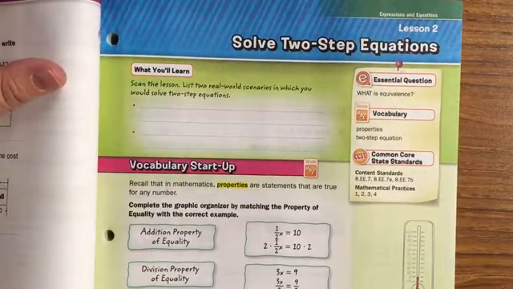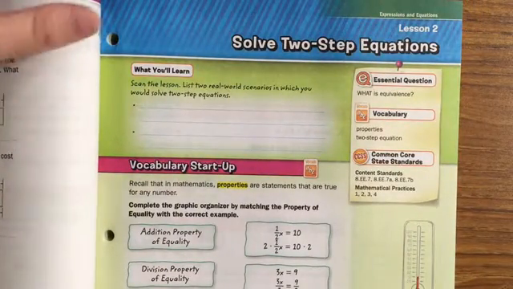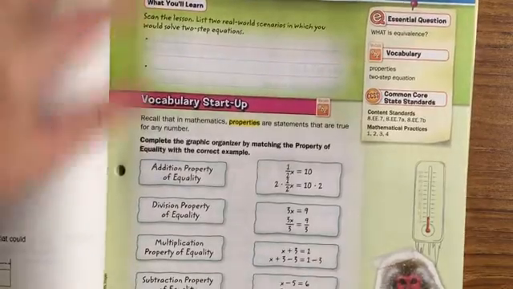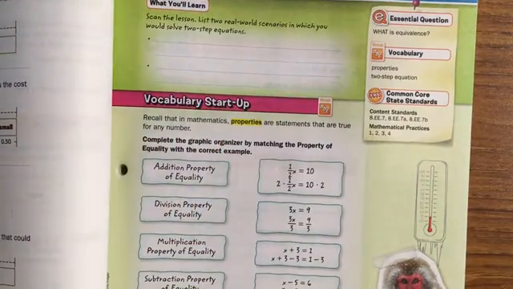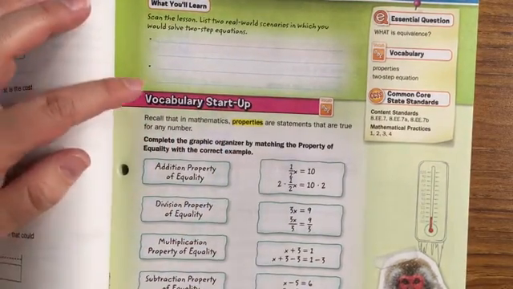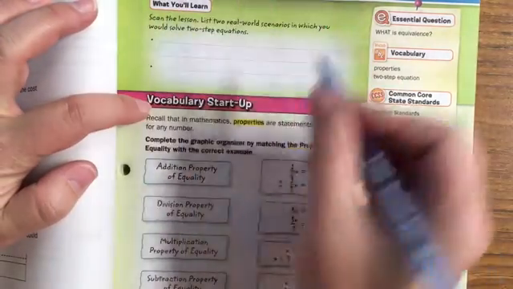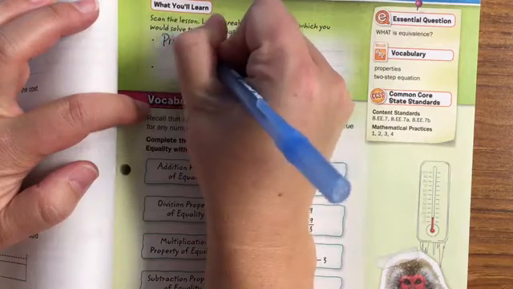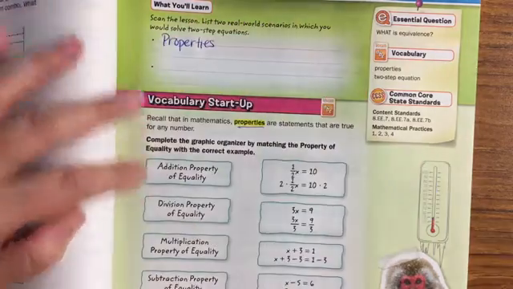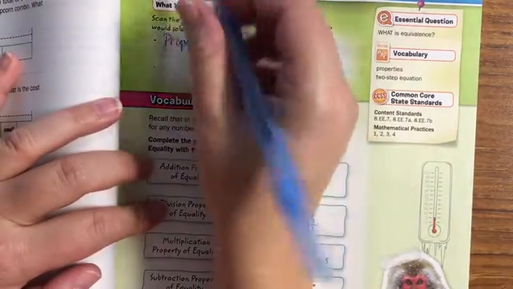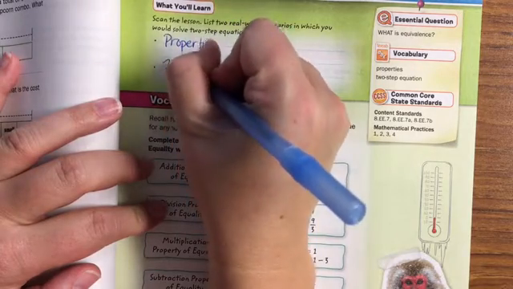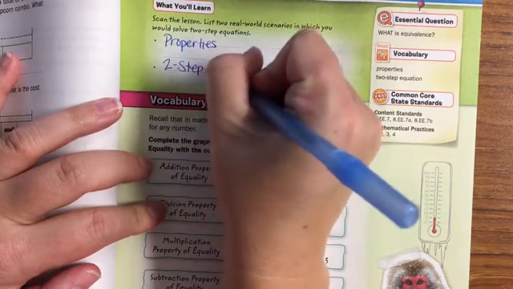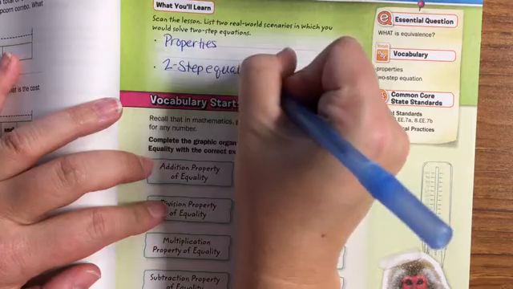This is lesson 2 for chapter 2. Solve two-step equations. I want you to scan the lesson and list the main things that we're going to learn. What is one thing that we're going to learn, Abby? Properties. Properties. And then the other word, what is it, Addie? Two-step equation. Okay, so two-step equations. Do you see anything else to add to that?